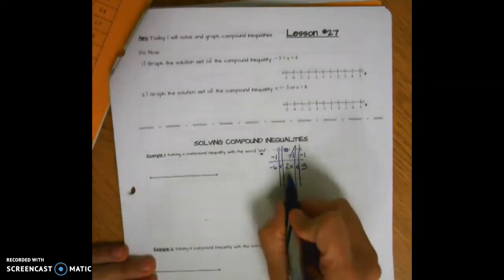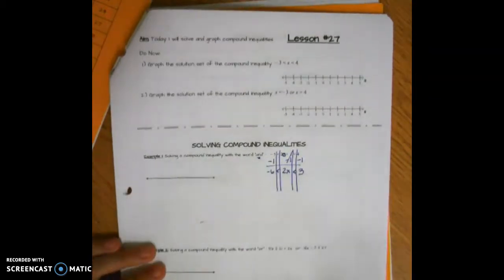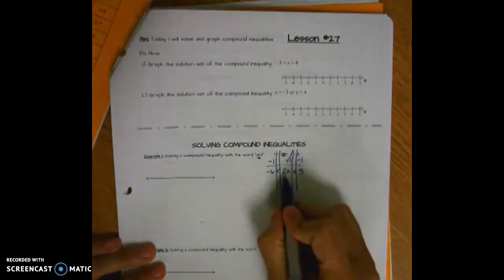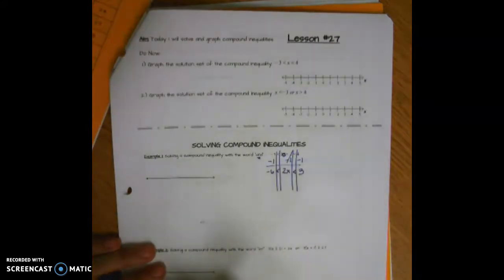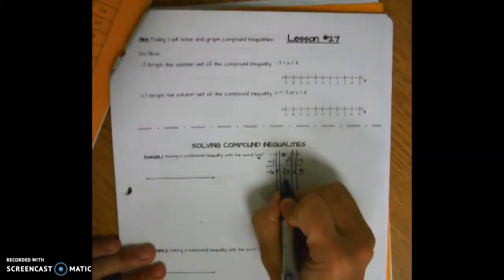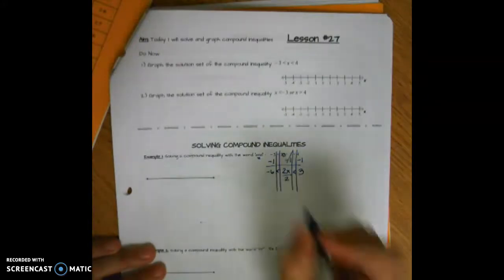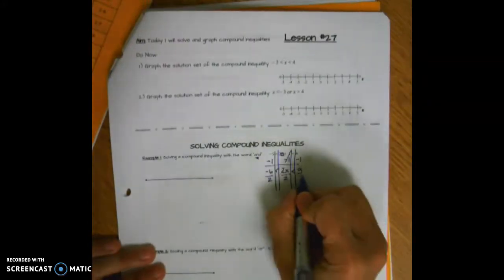Okay, so now take a look at your x in the middle. I want to get rid of that coefficient of 2, so I want to use the opposite operation. When you have a 2 in front of an x, what operation is that? Multiplication. So you want to use the opposite of multiplication, which is division. So we're going to divide this by 2, which means we also have to divide both of these sides by 2 as well. So basically divide everything by 2.